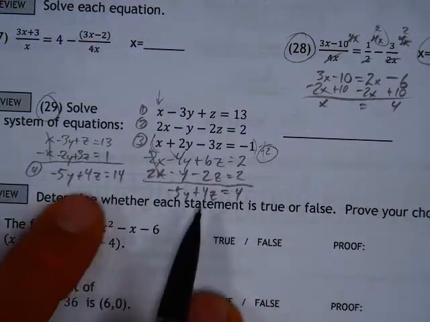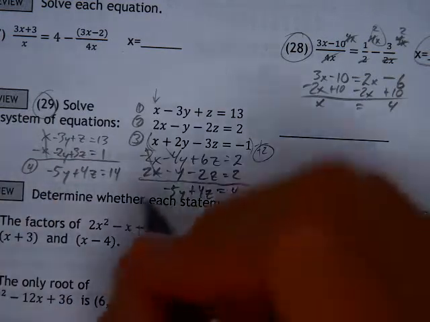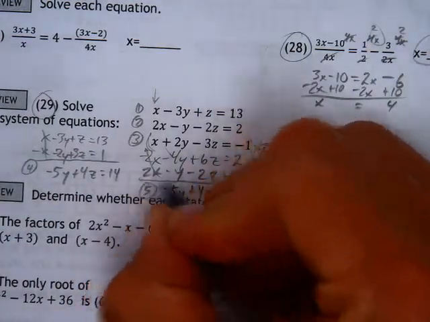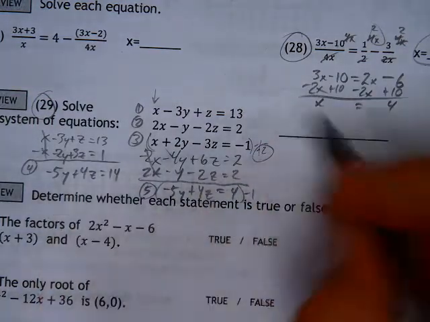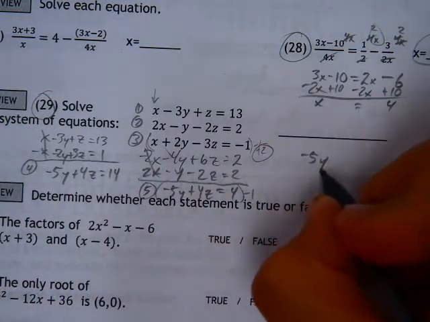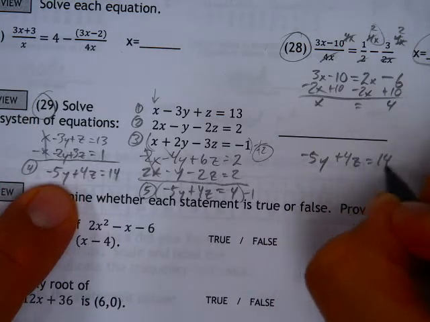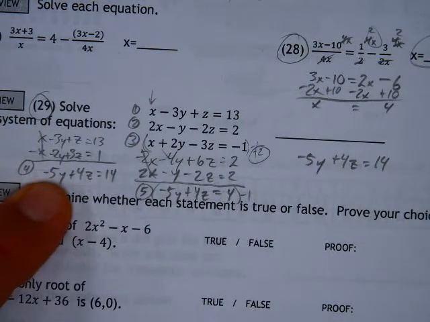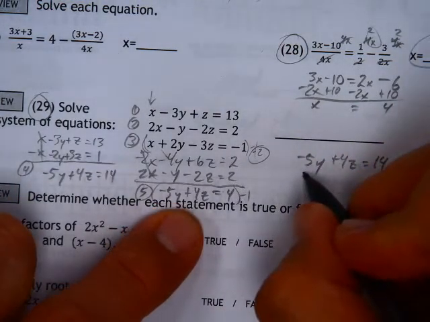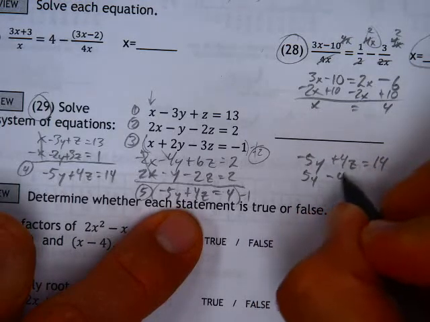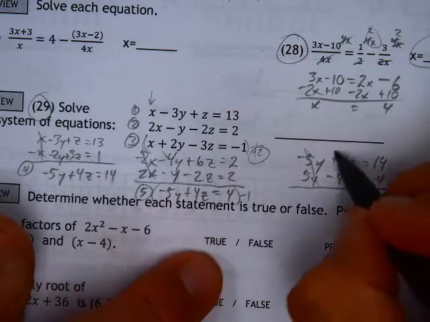Well, I see something's about to happen here. That 5y and the negative 5y, this is my equation 5, by the way. If I multiply this by a -1, that's going to cancel with that. And let's look and see what happens. Negative 5y, this is equation 4, plus 4z equals 14. Okay. If I take equation 5 and I've changed the sign by distributing a negative, I got a positive 5y minus 4z equals -4. When I combine those together, not only does that cancel, but so does this.